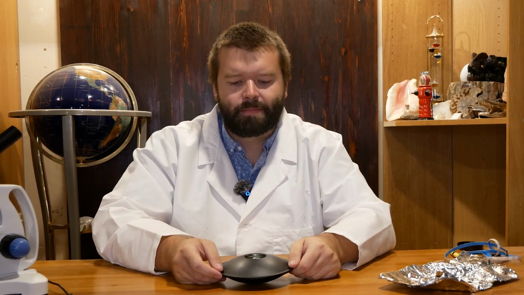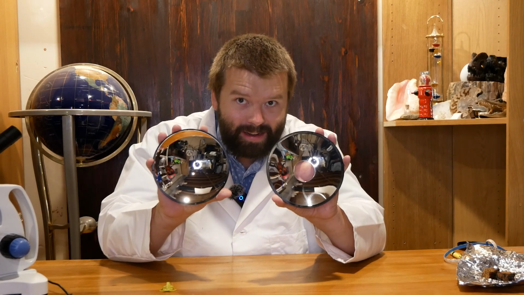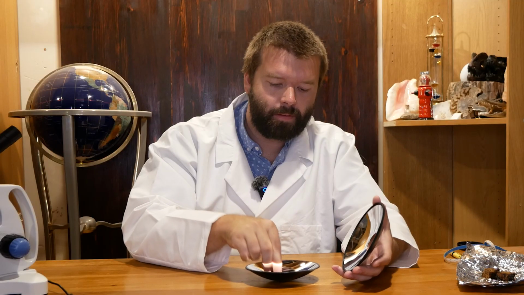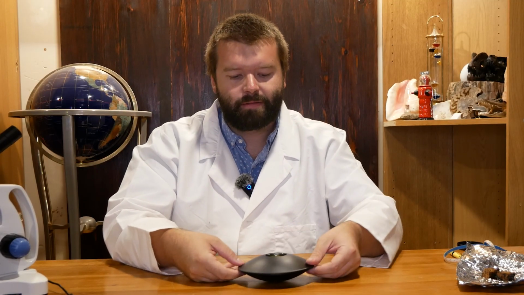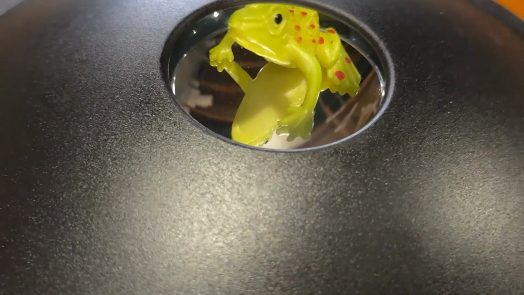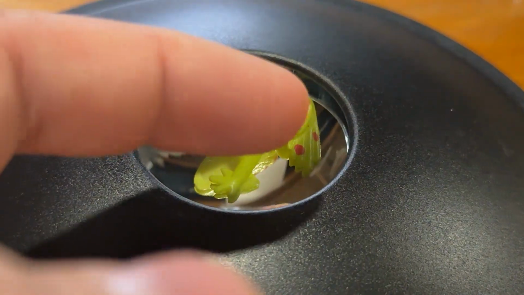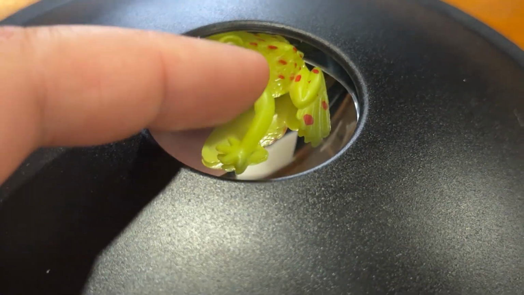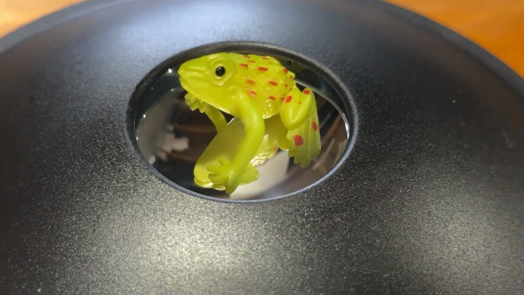This device is a Mirascope. On the inside, it is completely reflective. And when you put an object in, in this case a toy frog, the light bounces around and it creates a hologram. If you get the angle right, these holograms can be pretty convincing. If you want to see it in person, you can get them for about 10 bucks on Amazon.